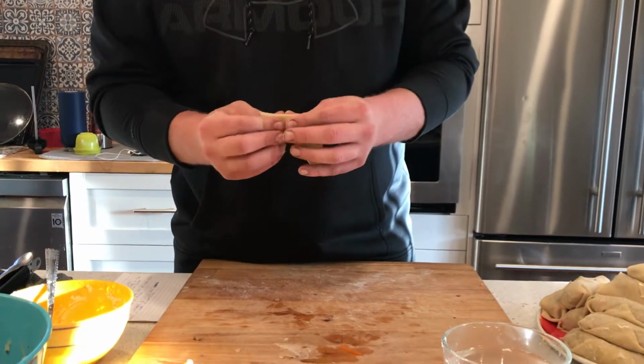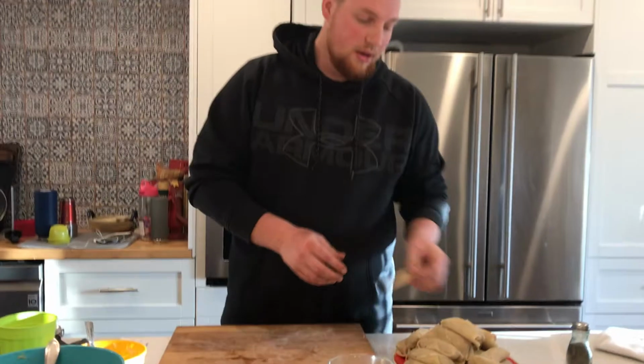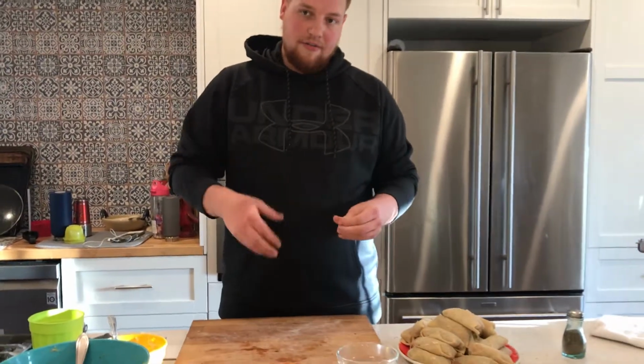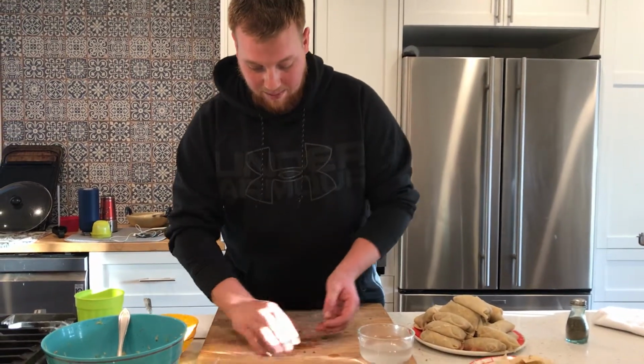To get the perfect egg roll though, it really comes down to the temperature of your frying oil. We want it to be right around 365 degrees Fahrenheit.